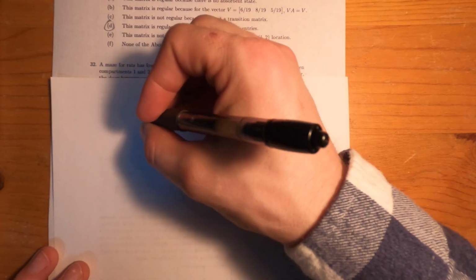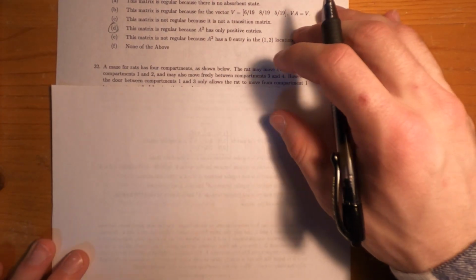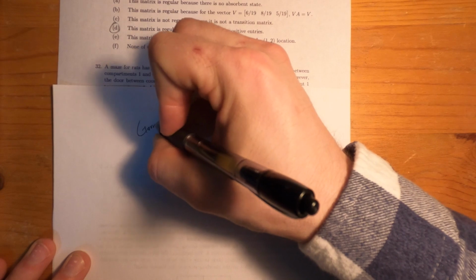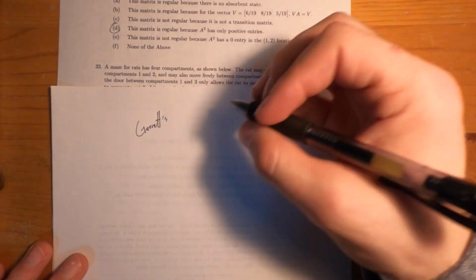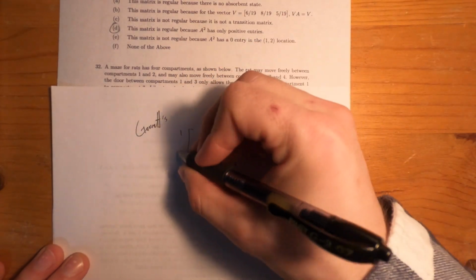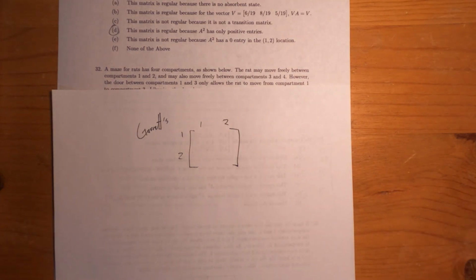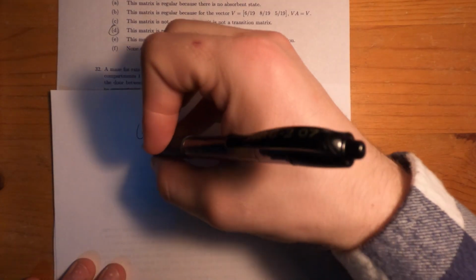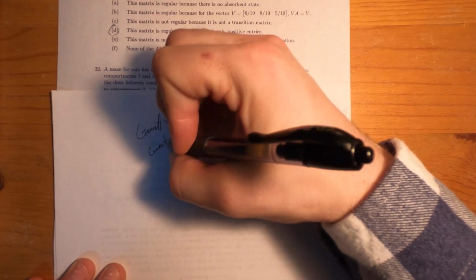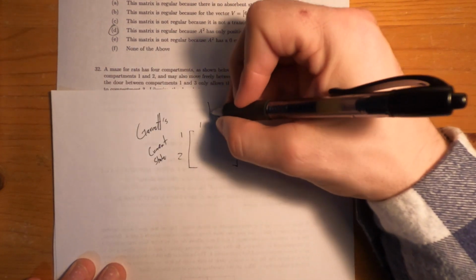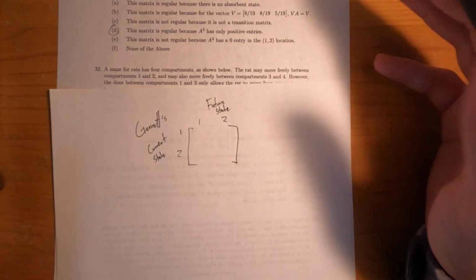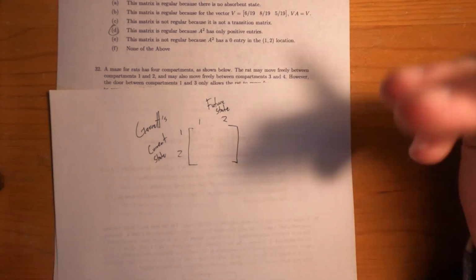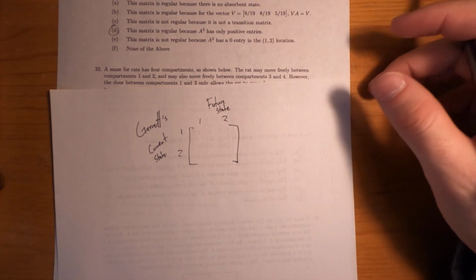So let's say that I have a 2-car garage. Wouldn't that be nice? I could park my car and stuff in 2 spaces, which is more than 1. So let's say I have space 1 or space 2, and I'm parked in space 1. Rows make up the current state, columns make up the future state. So the current state of the world is that I'm parked in space 1. If I'm parked in space 1 today, let's say that affects the likelihood of where I park when I get home tonight.